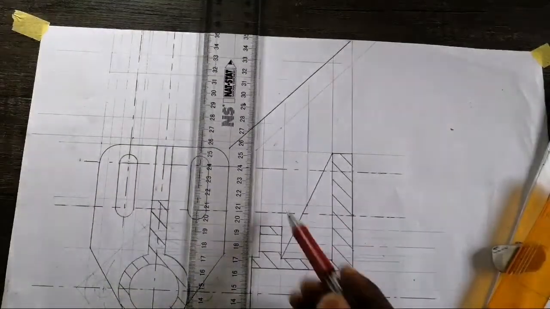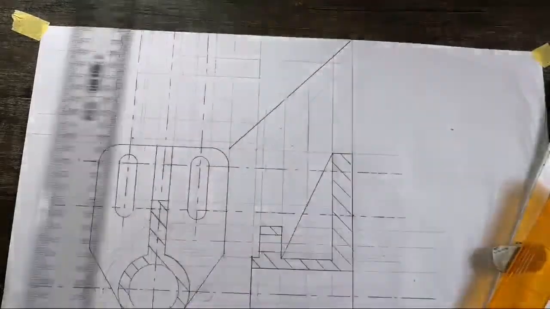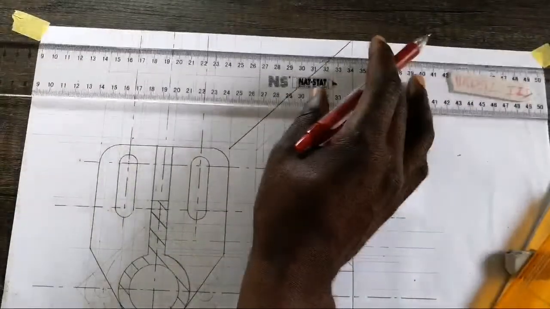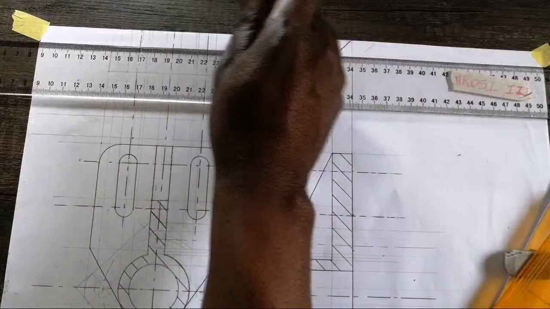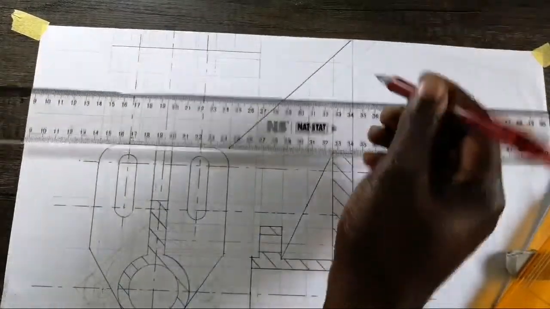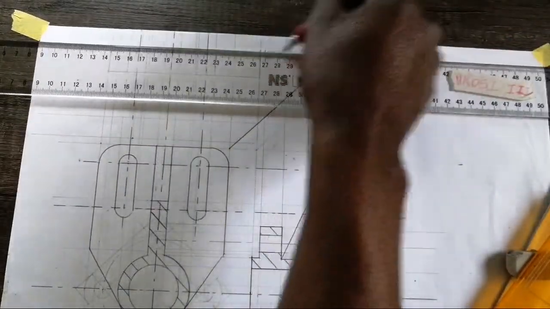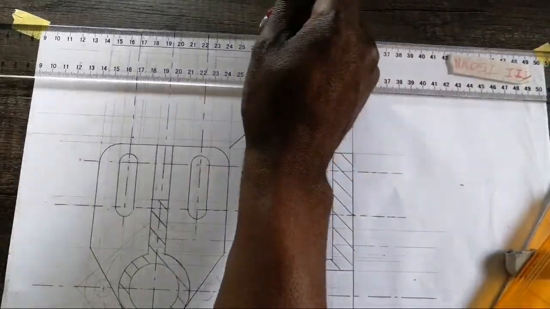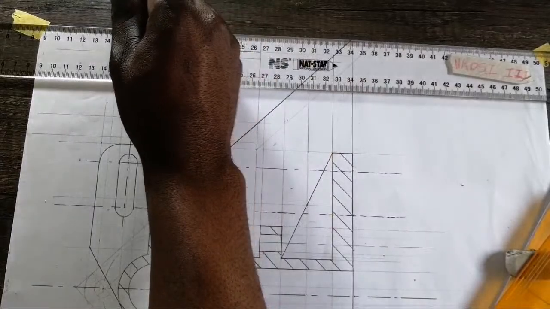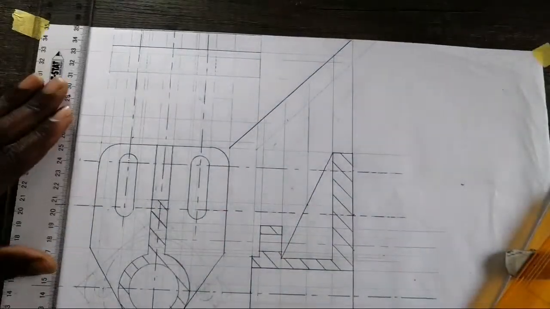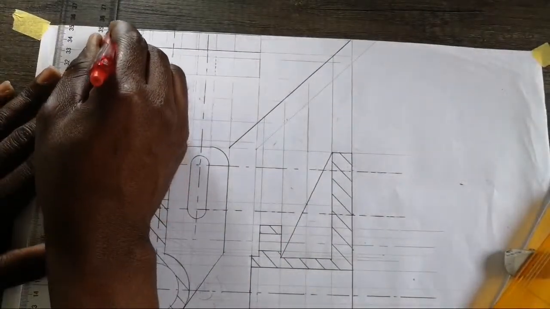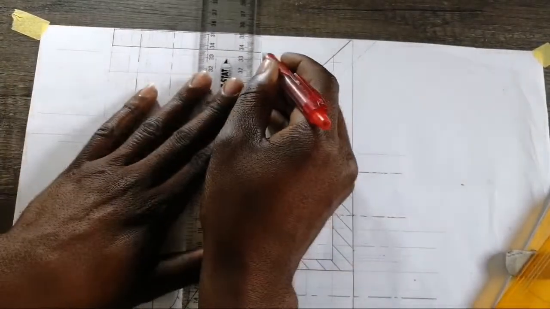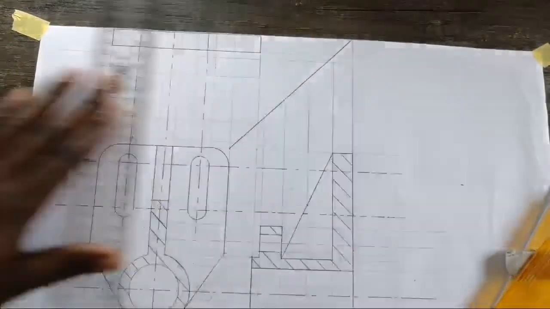This one. Yes, this one is fine going up like this. And then this one we said it should be solid here, which is this one, isn't it? So the other one is out of the paper already. So solid here and solid here. Understand?